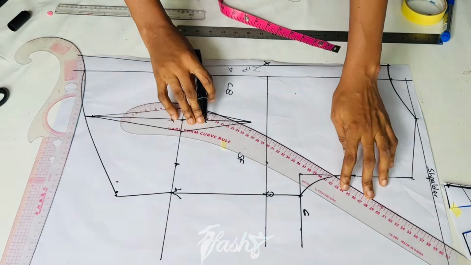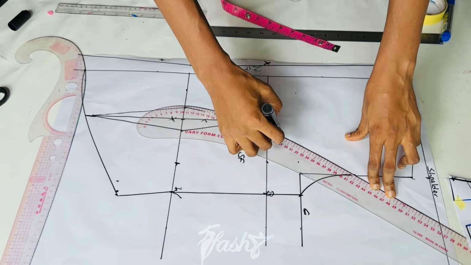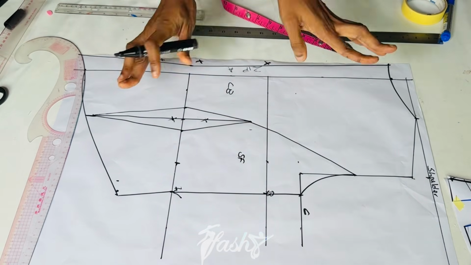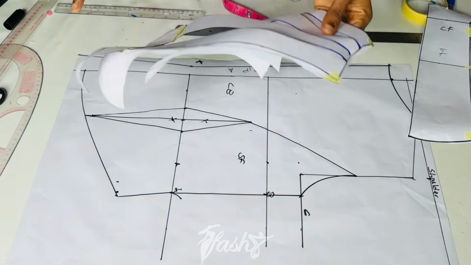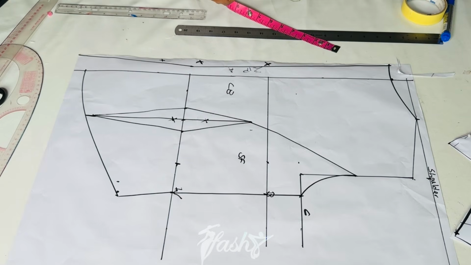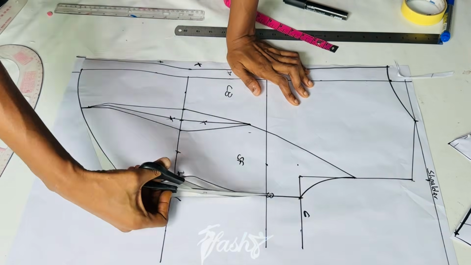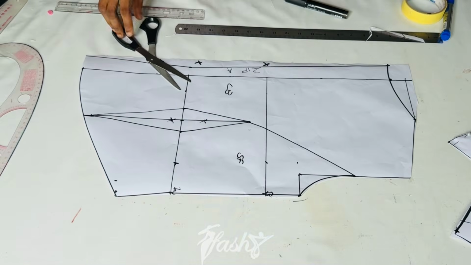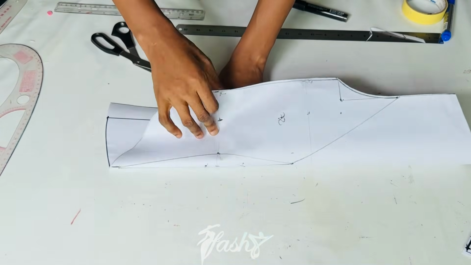Now we have our center back and side back. After introducing my front pattern to be sure my shoulder is equal, I'm just going to go ahead and cut out my back piece. After cutting out, this is what we have.